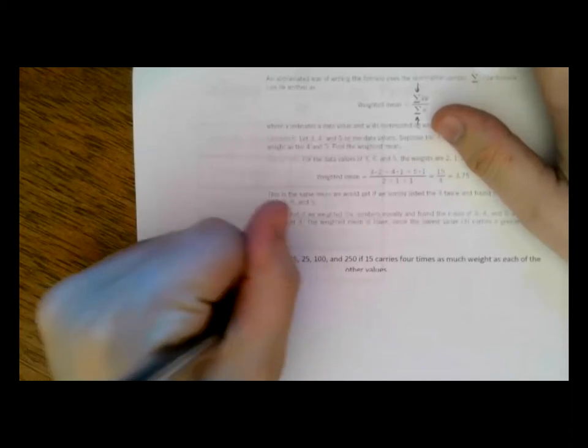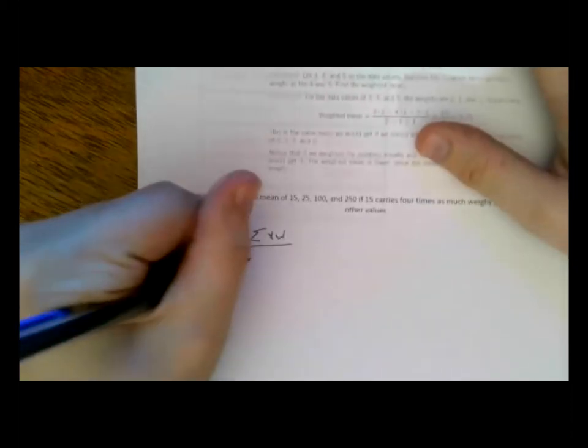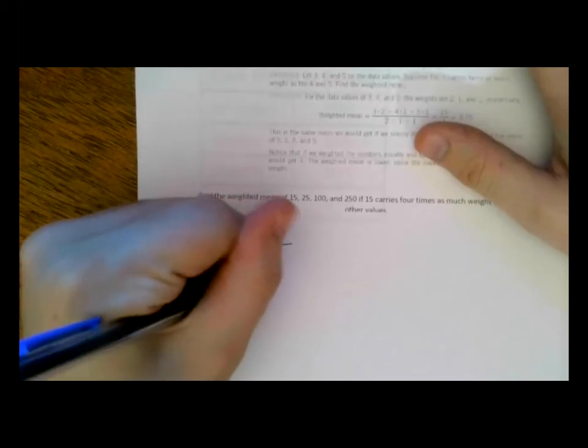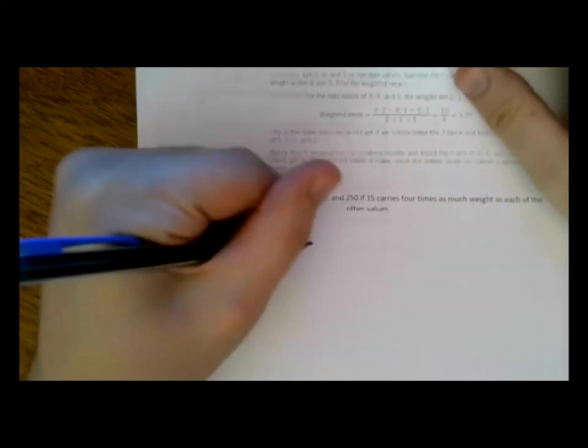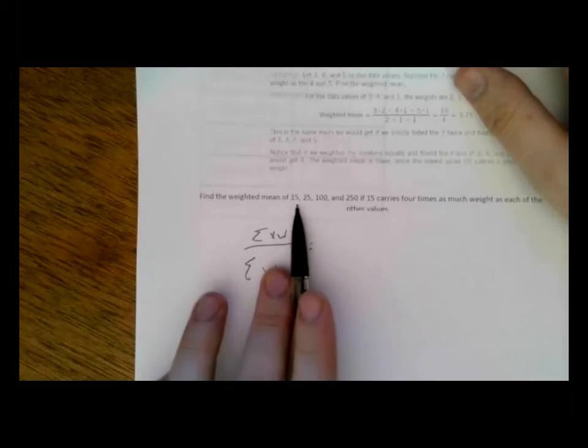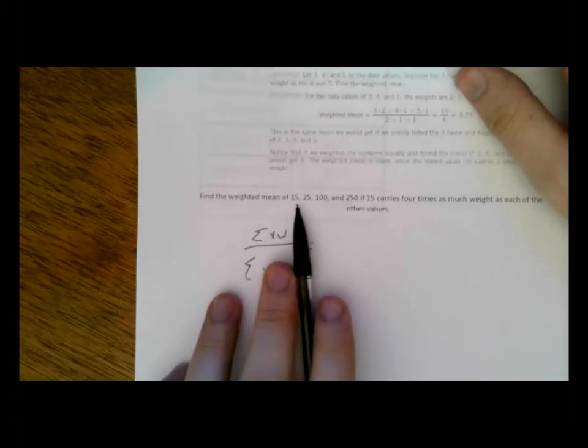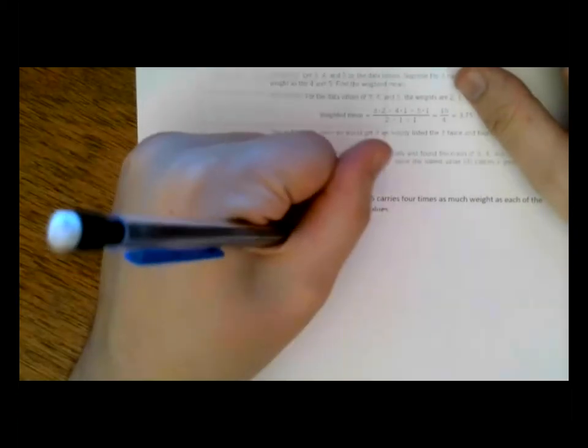Okay. So I'm going to write down my formula again. I have the sum of the values times the weights divided by the sum of the weights. And that's equal to, so my first x value is 15. And I'm going to multiply that by the weight.